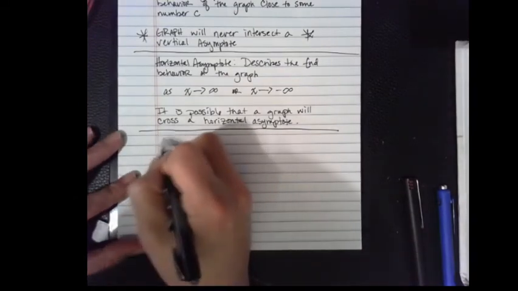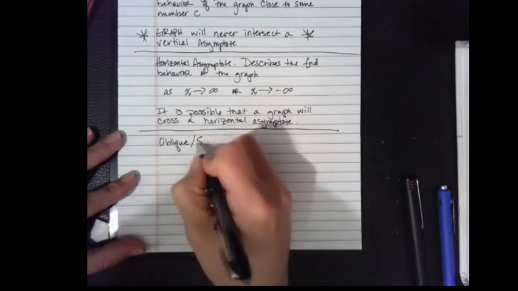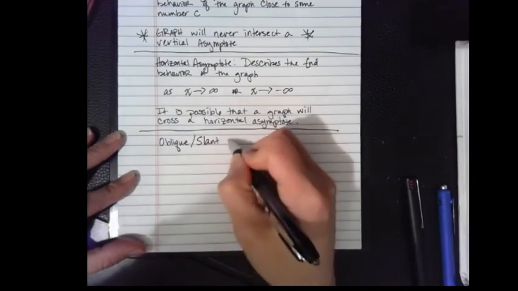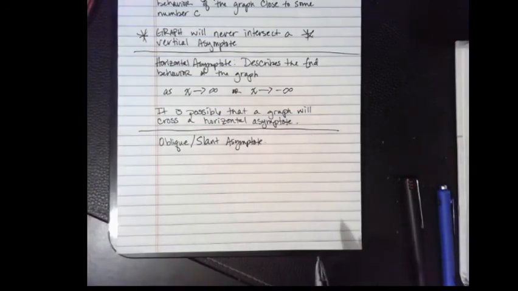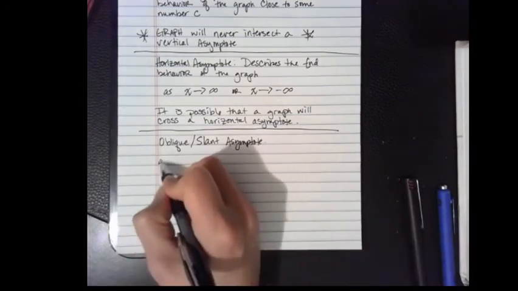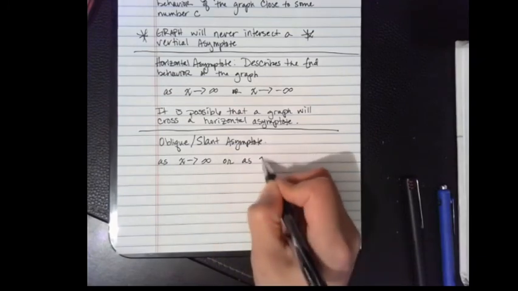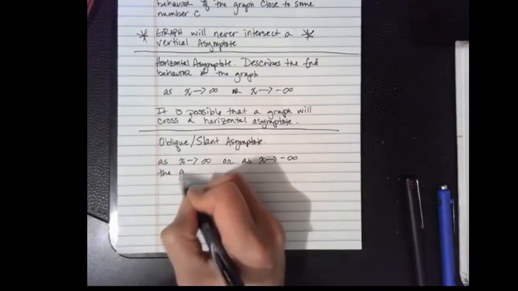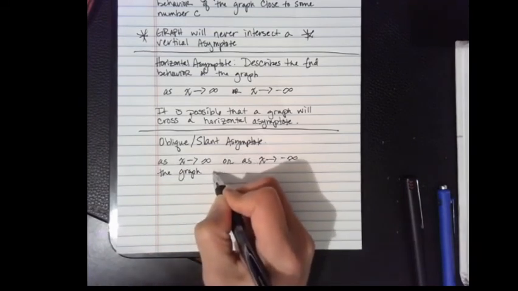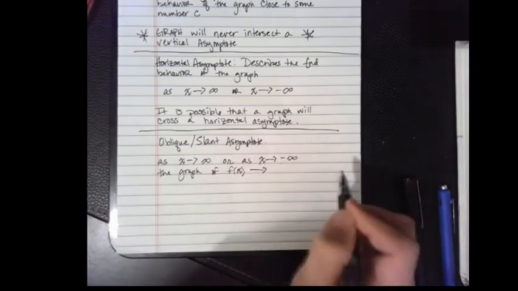We have one more, and that is called an oblique. Some people will call it a slant asymptote. For my oblique or slant asymptote, as x approaches infinity or as x approaches negative infinity, the graph of f of x approaches a linear equation.